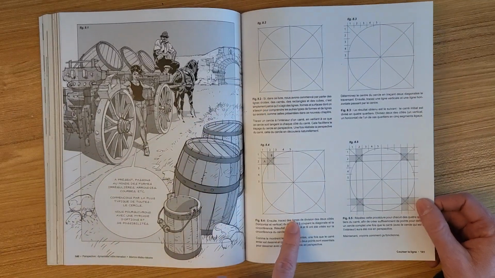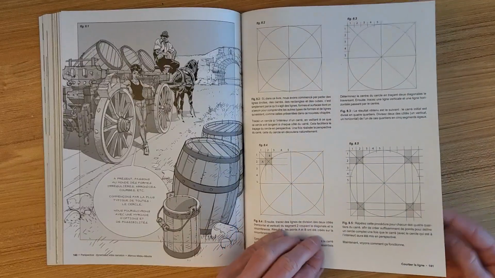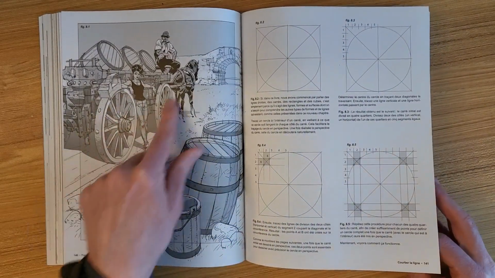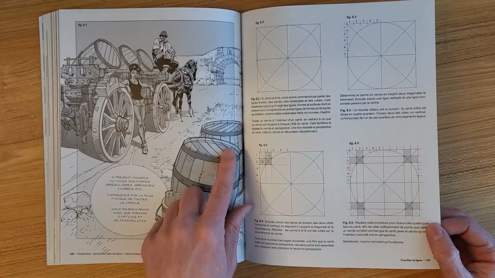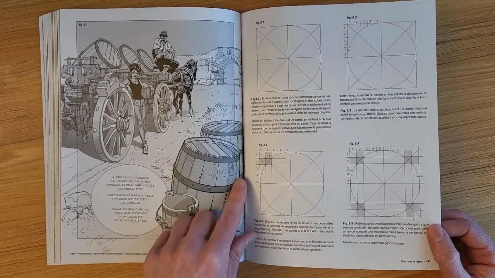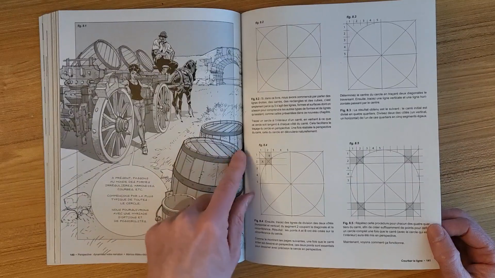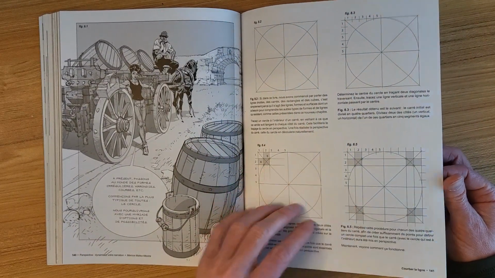So this is for round shapes, ellipses. Yeah, you see the wheels, and we call it tonneau in French. This is bucket. I don't know, I have to revise my English.